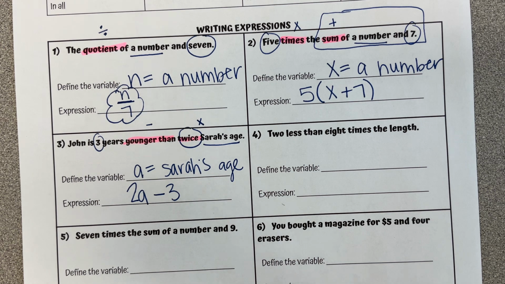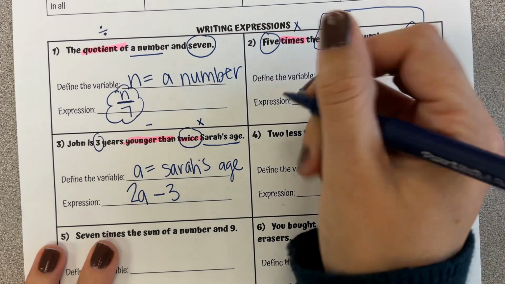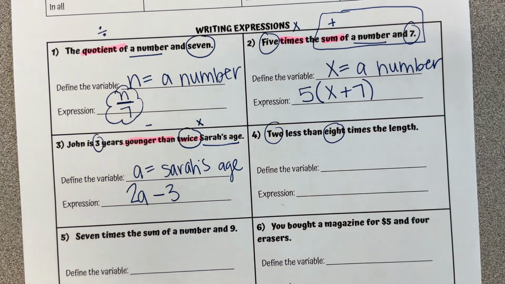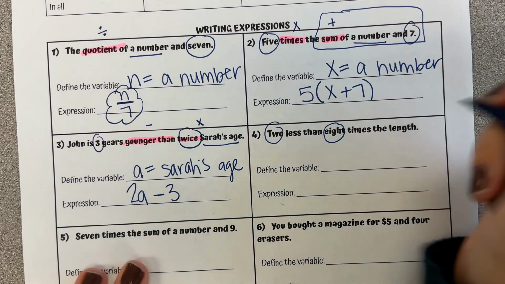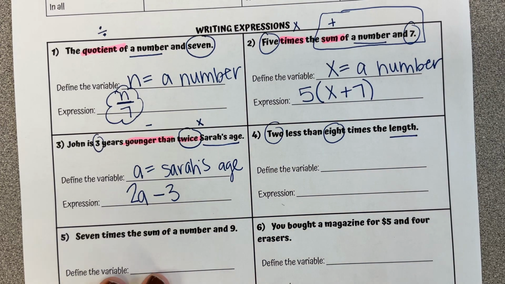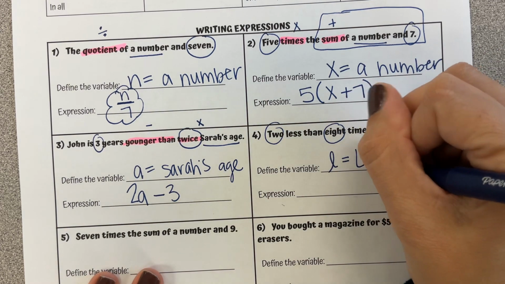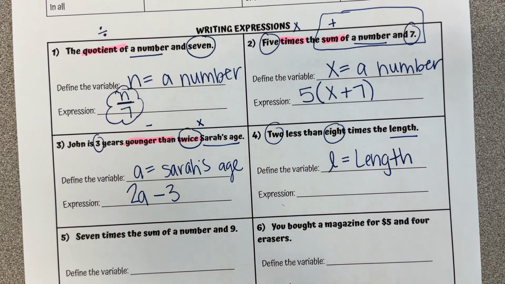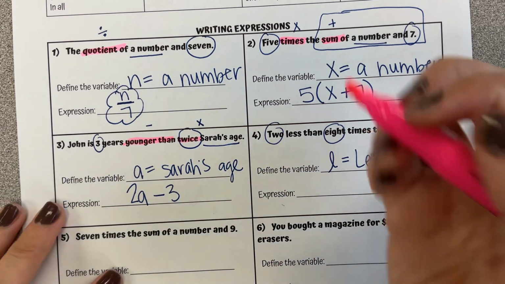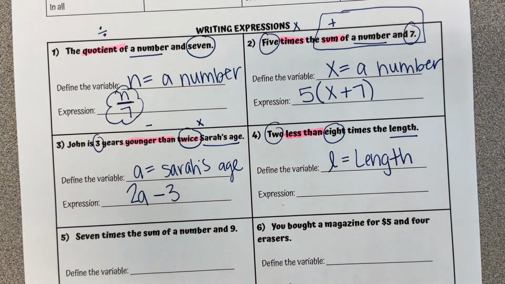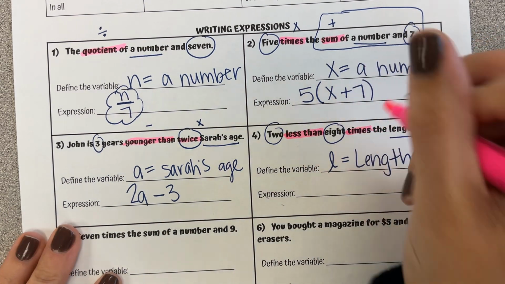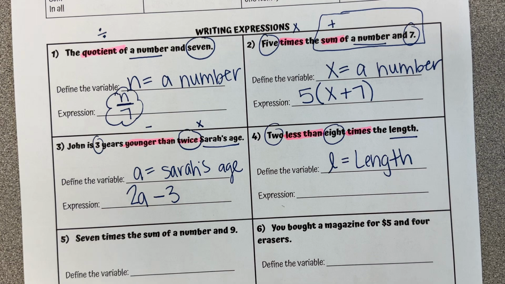Number 4, 2 less than 8 times the length. So I'm circling my numbers. And our unknown here, we don't know the length. I'm going to use a cursive L to represent length, because if I use just a straight lowercase l, it kind of looks like a 1. Maybe in this instance, you can actually use an uppercase letter. 2 less than, so less than is telling me the operation of subtraction. 8 times the length, times is telling me multiplication.